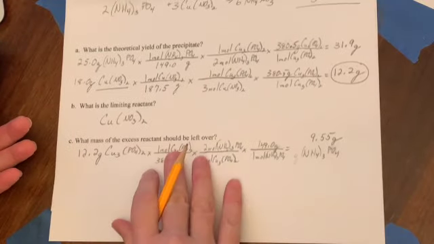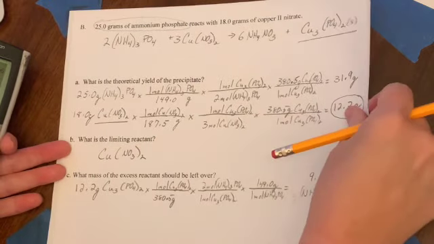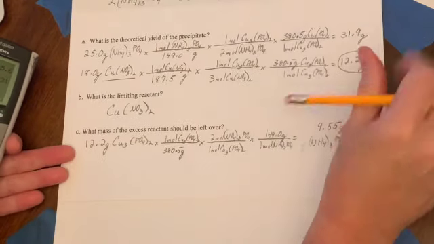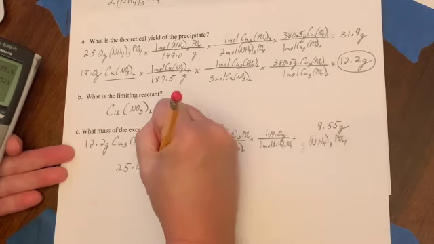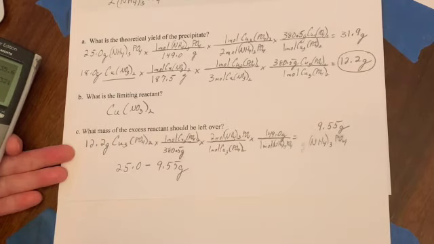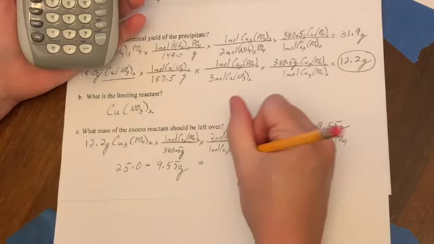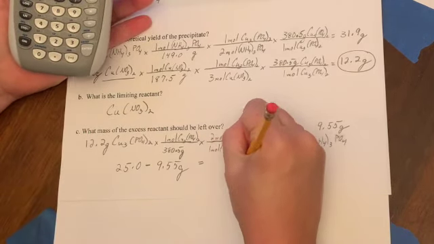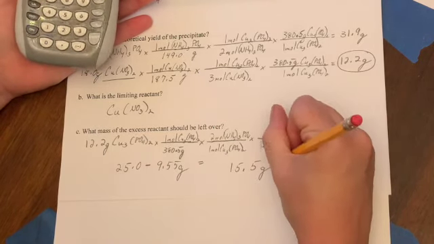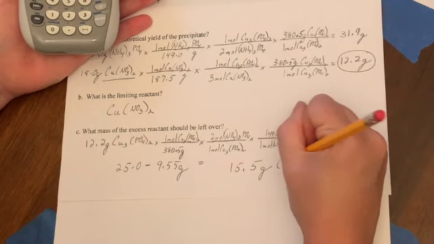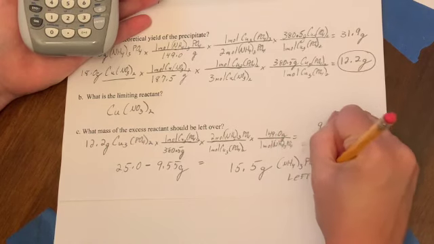All right, well, how much ammonium phosphate did I start with? I started, if you recall, with 25 grams of ammonium phosphate. So I started with my 25 grams. All right, I only used up 9.55 grams of that. Okay, so 25 minus 9.55, which leaves me with about 15.5 grams left over. Okay, so I have 15.5 grams of ammonium phosphate left over.